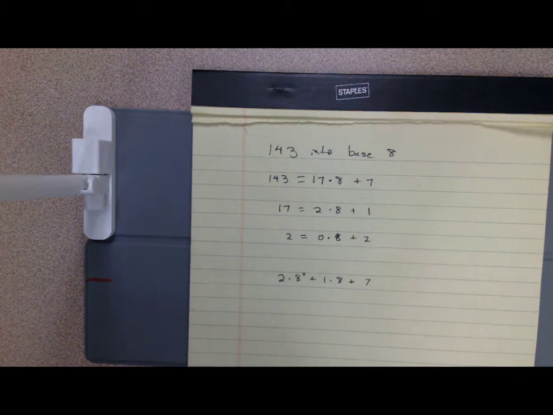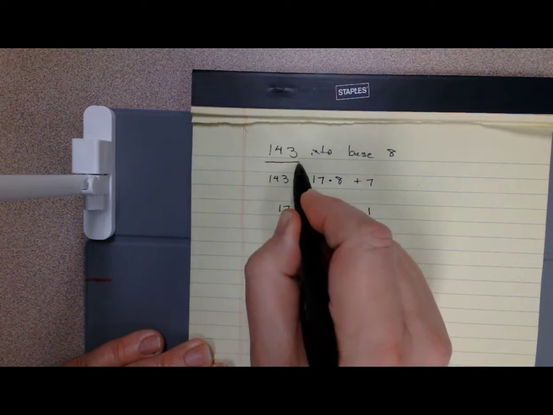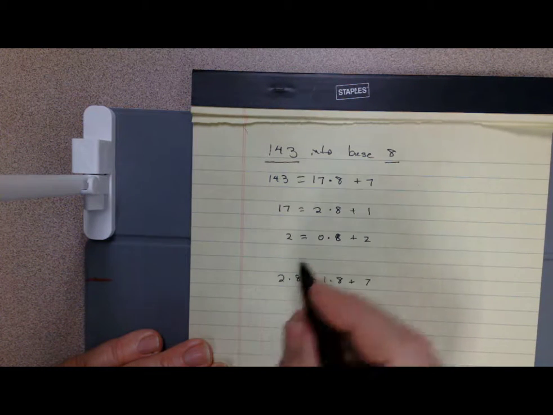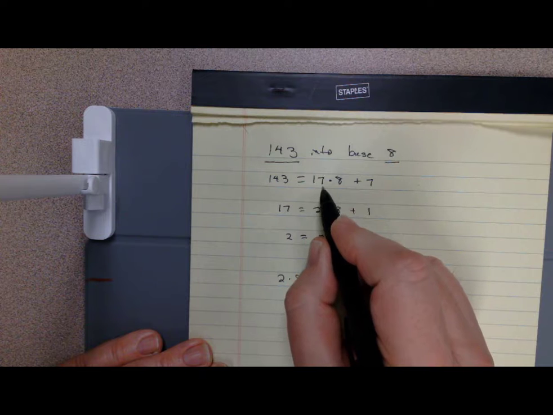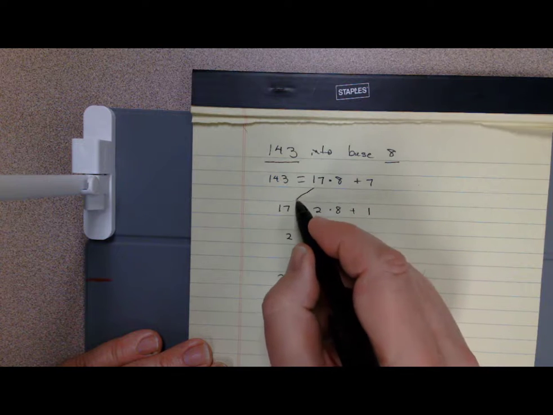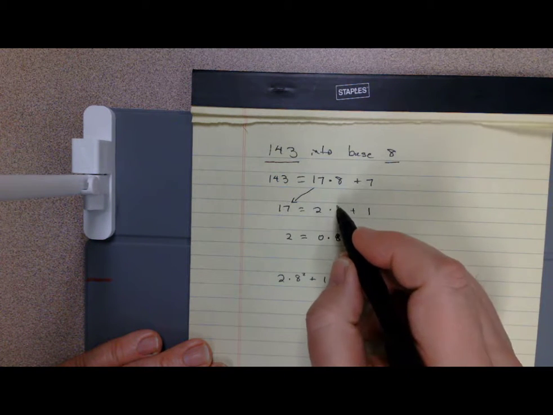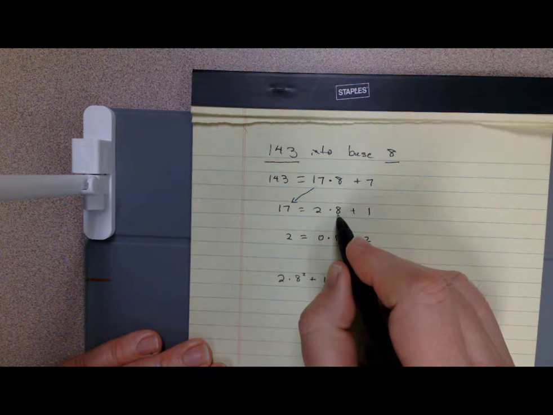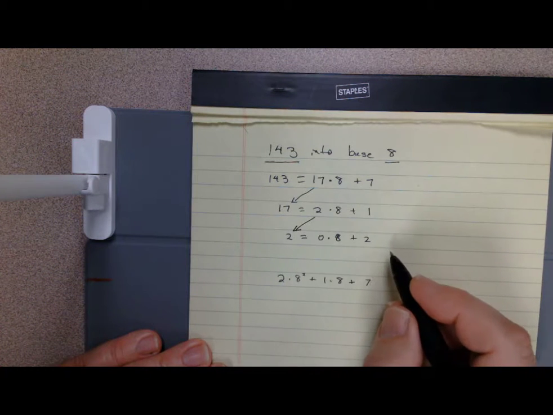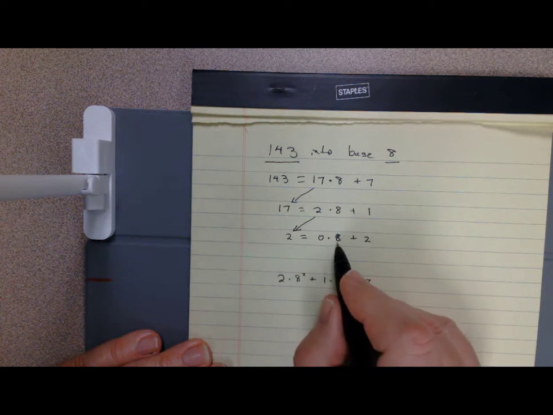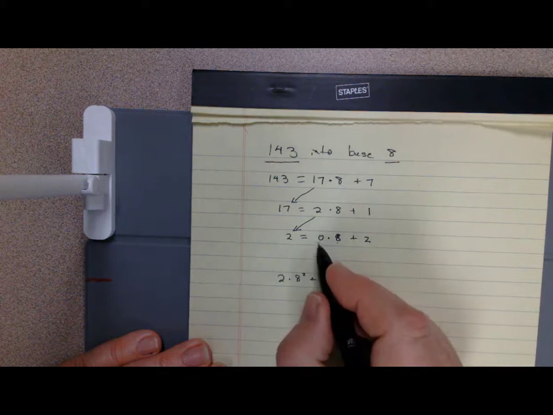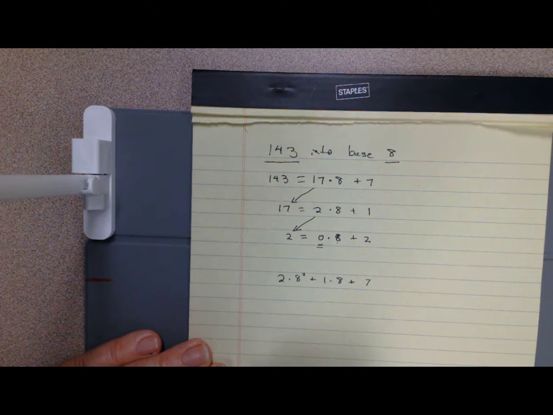What I've done is I've used the algorithm to take the number 143 and put it into base 8. You start out, 143 is 17 times 8 plus 7. So we bring the 7 across. 17 is 2 times 8 plus 1. We bring the 2 across. 2 is 0 times 8 plus 2. And so we stop here because we have a 0 in that spot.